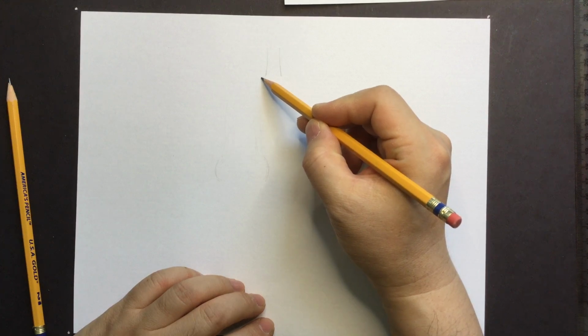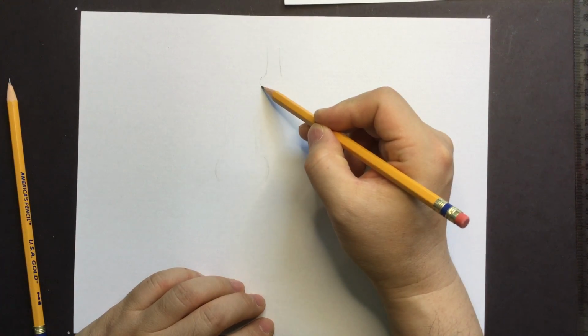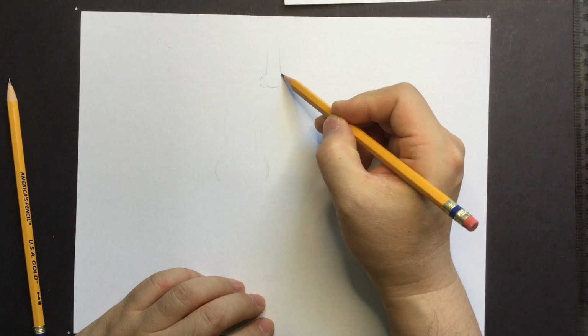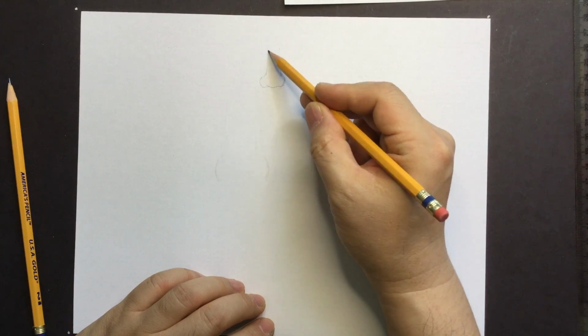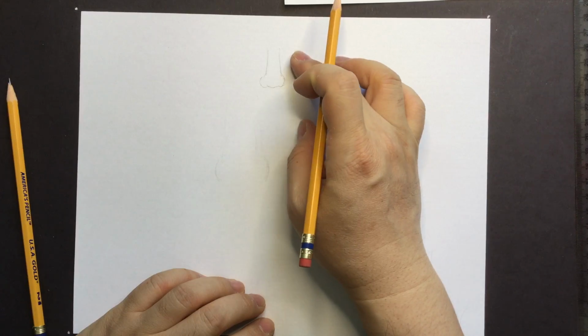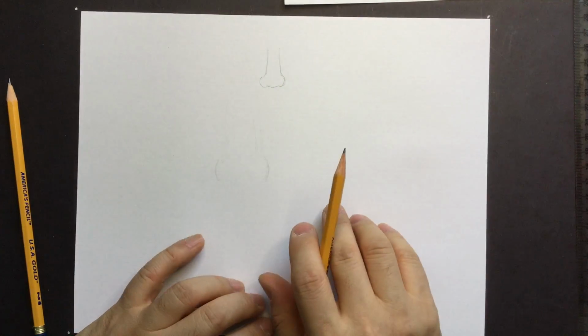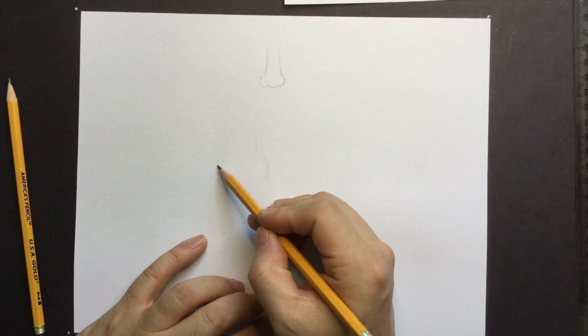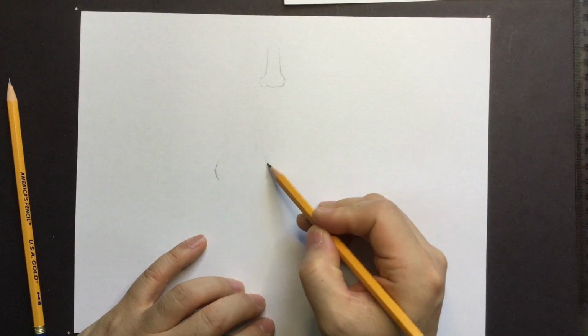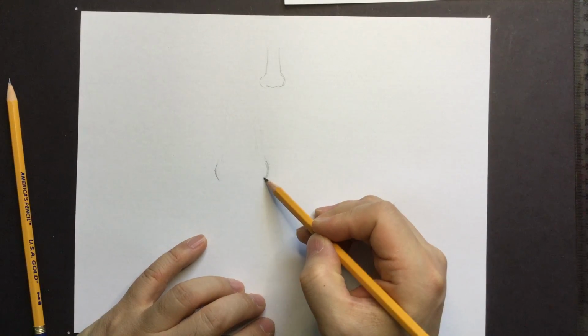And also the bottom. I've seen a lot of people doing it in this manner with this bridge line strong, and don't do that. The only parts where you're going to have a clear line is where there is a strong division.